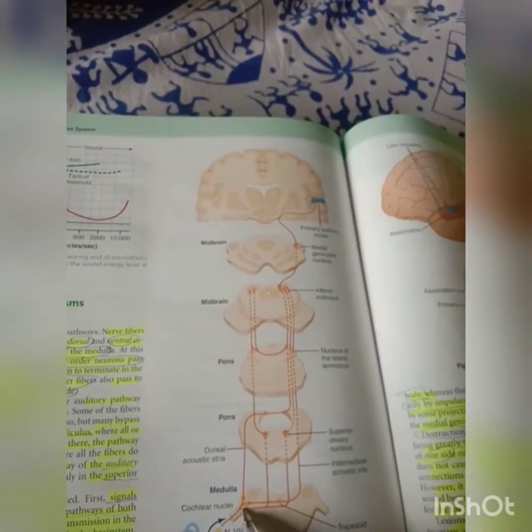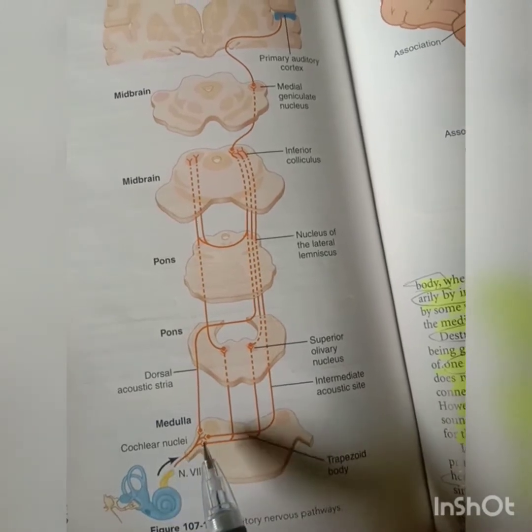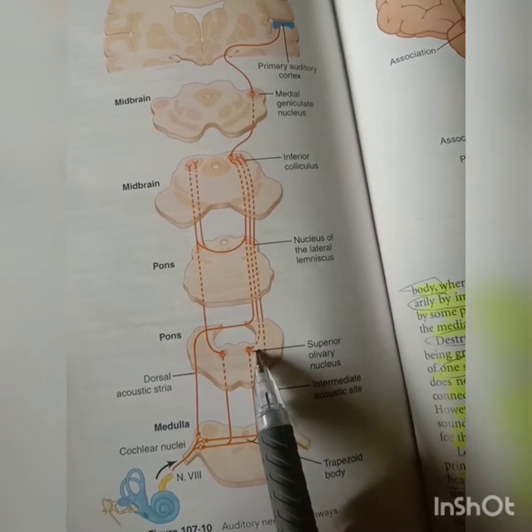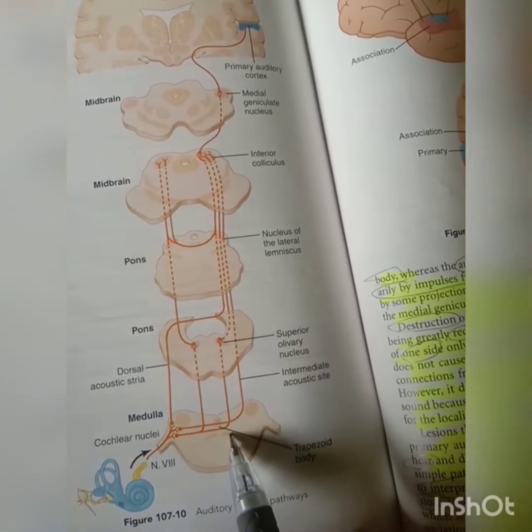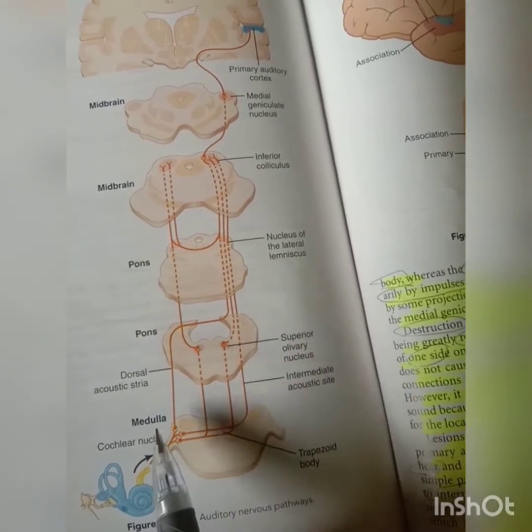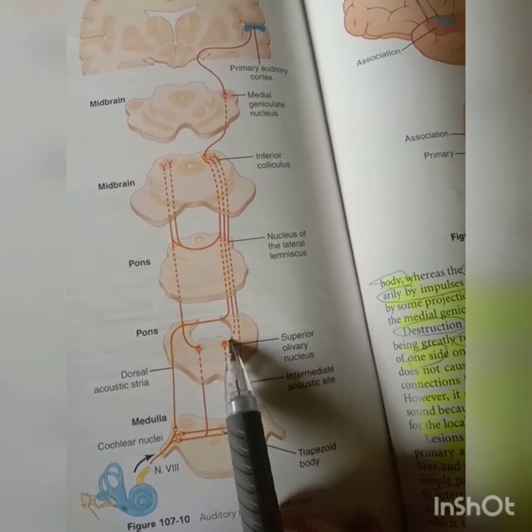You can see that up to here these are the first order neurons, reaching up to the cochlear nuclei, and the second order neurons reach the opposite side, to the superior olivary nucleus. These second order neurons are moving into the opposite side, and some are moving on the same side.